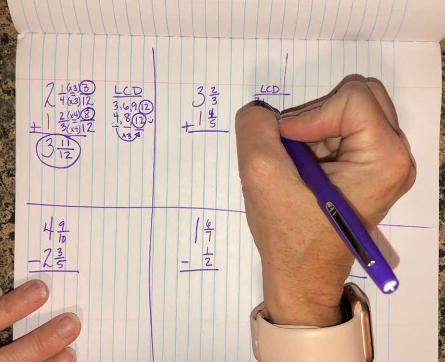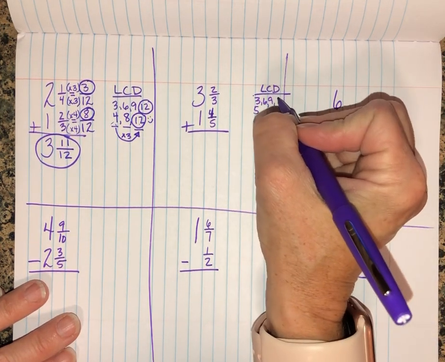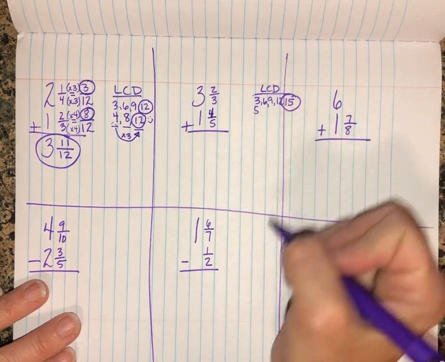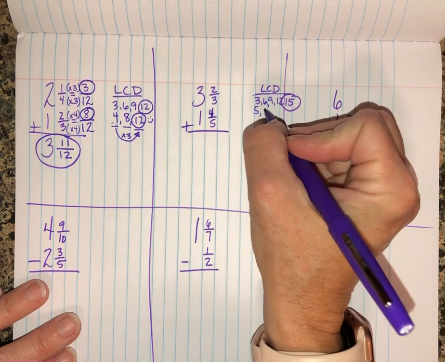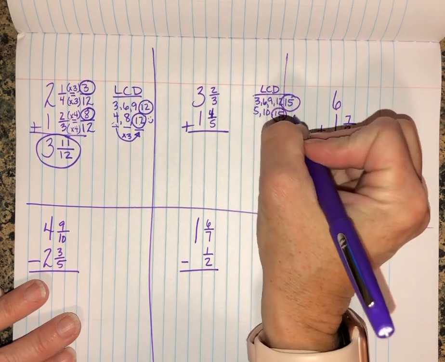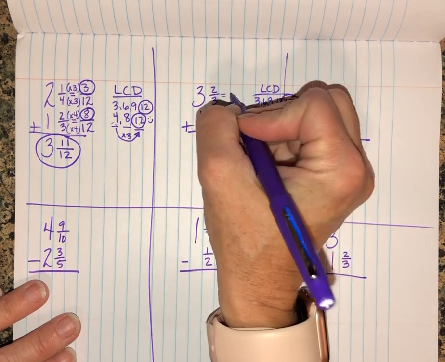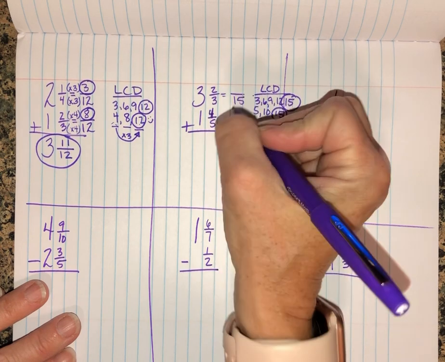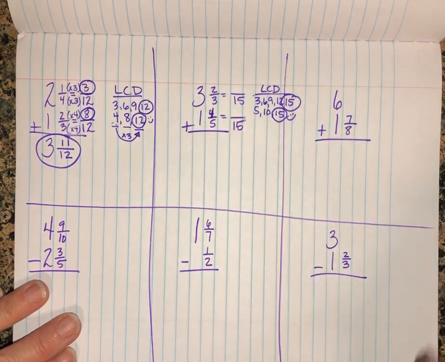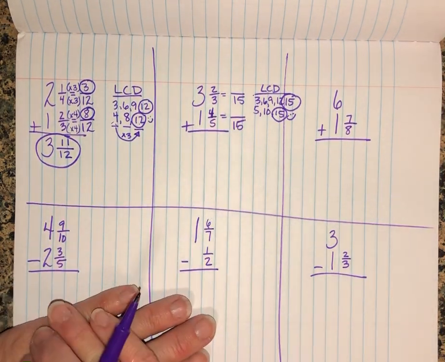3, 6, 9, 12, 15. Ding, ding, ding. That's my winner. If you want to write this out, 5, 10, 15 to see it for yourself, great. If you see it, know that you need it, go ahead and throw your 15 down here. These guys need brand new outfits so they can come to my fraction party. I've got to have a 15 on the bottom and the top to keep going.